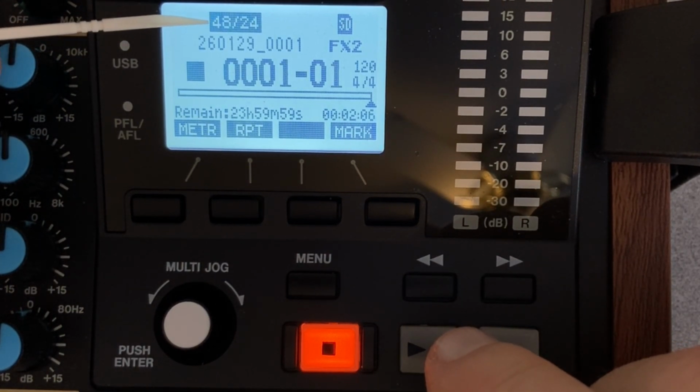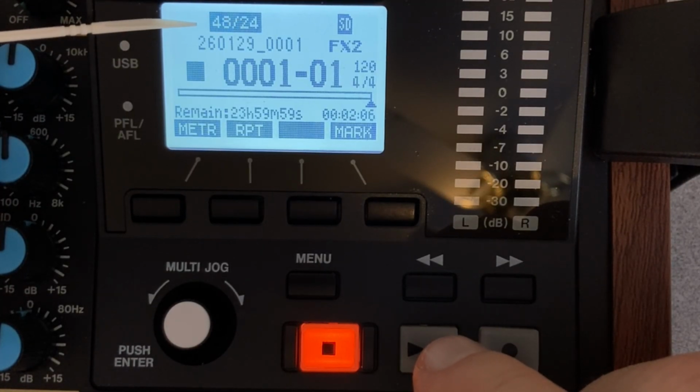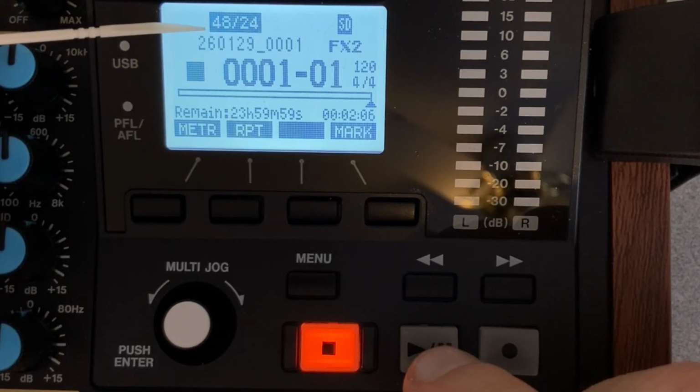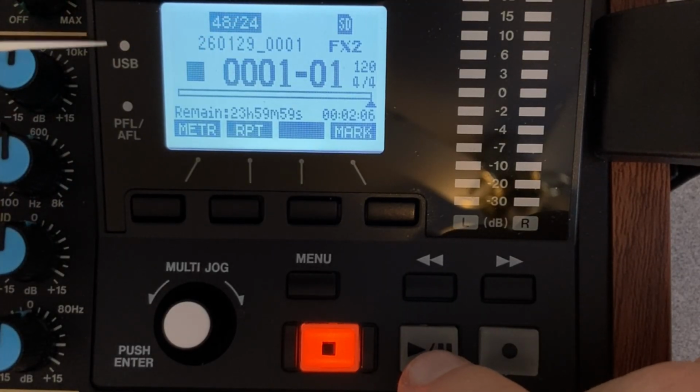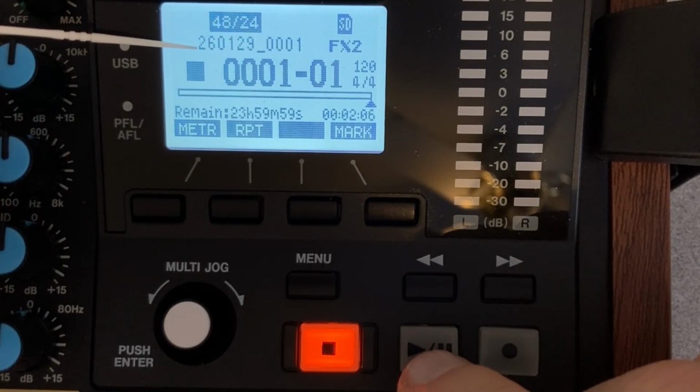4824 tells you your audio quality. 48 kilohertz, 24-bit audio is what it's going to record, or if you're playing back, that's what the song was recorded at. You have an SD card in place. This is the name of my current song.